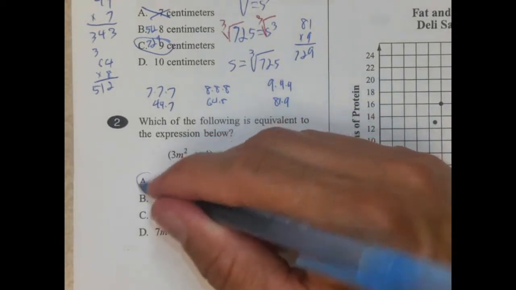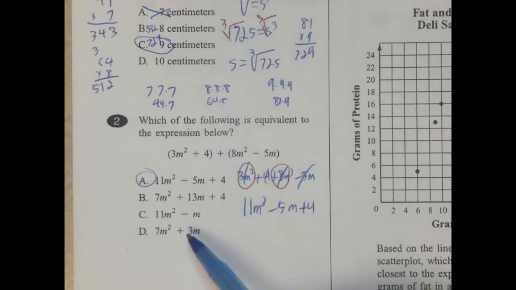So there we go. It looks like here people made mistakes and combined terms together that weren't supposed to be combined. I think that's the only way I could see somebody messing that one up.